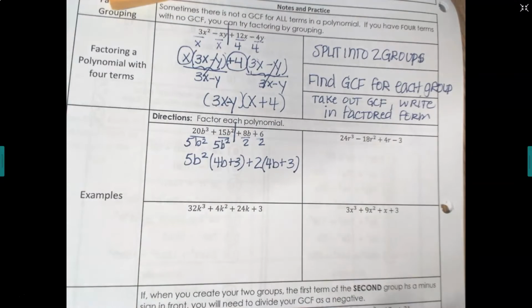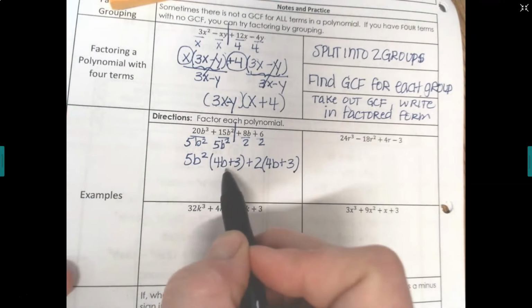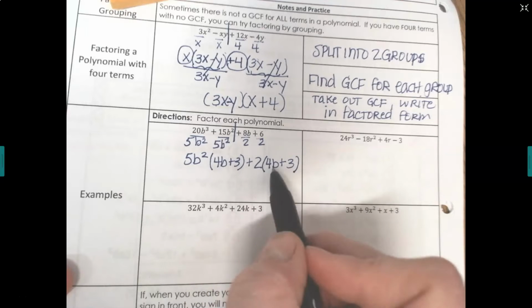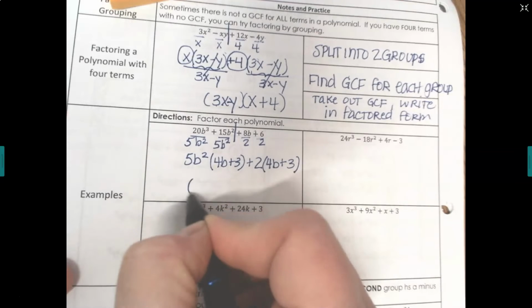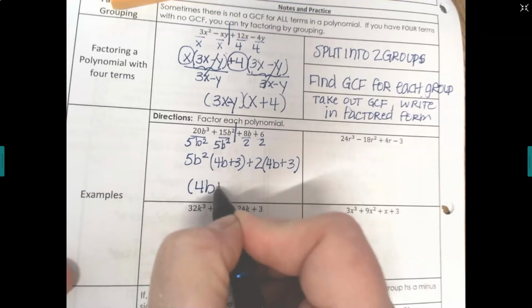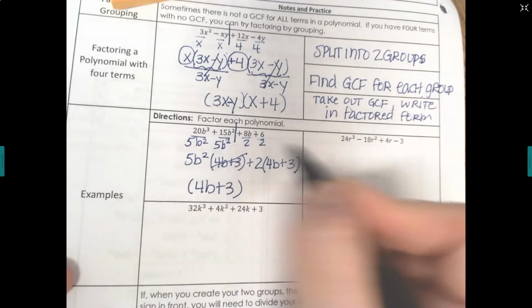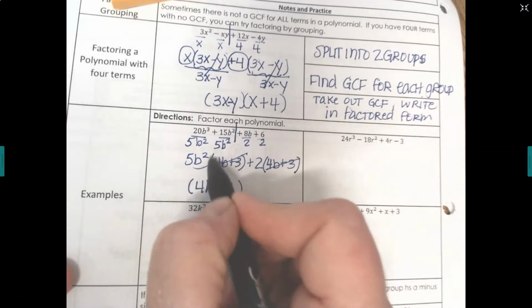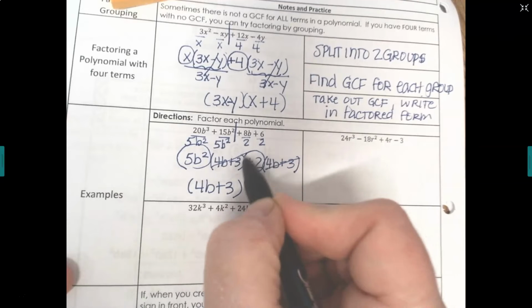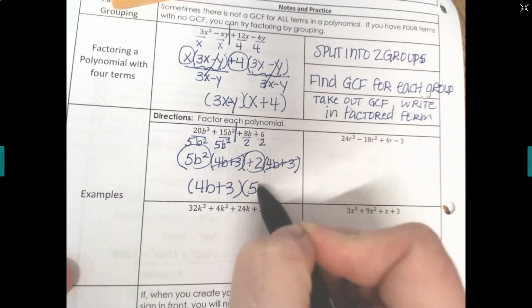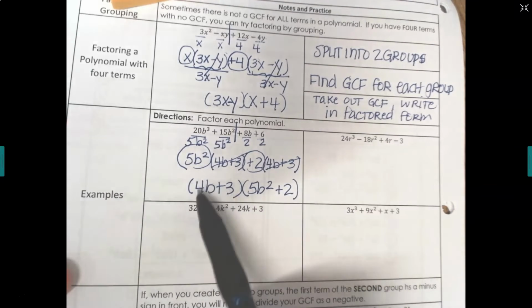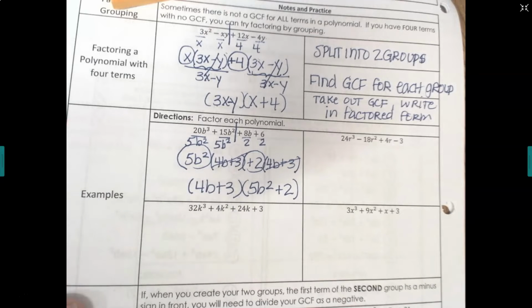And when I look at it all together, I have 4b plus 3 and 4b plus 3. 4b plus 3 is in both terms. That is my GCF. So when I pull it out, it's like canceling these off like we divided up here. And what's left over is 5b squared plus 2. We could check our work by redistributing and combining our like terms.